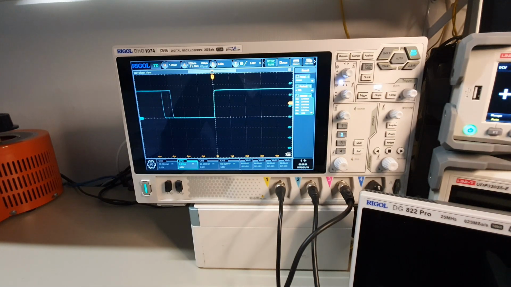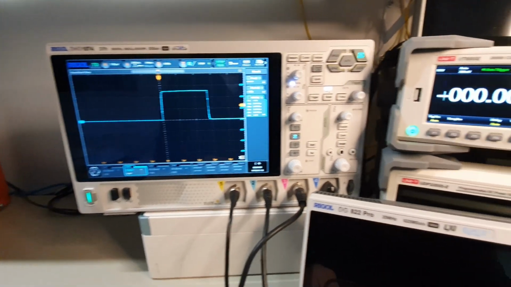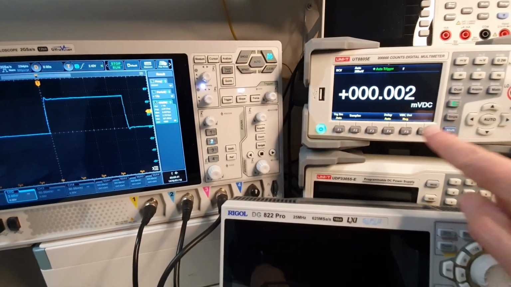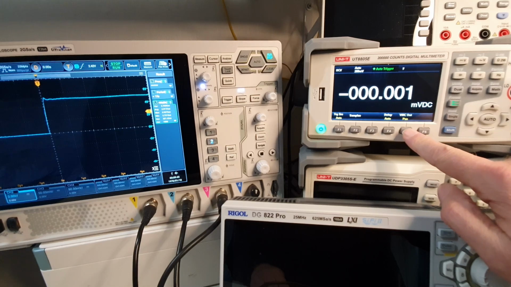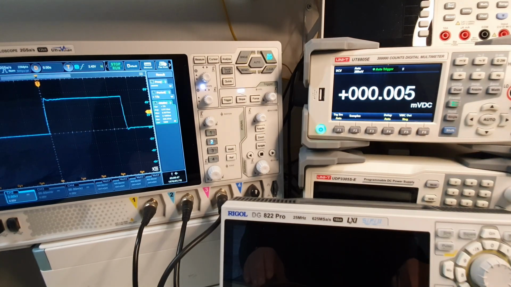There is a possibility that you change the polarity. If you go to acquire, you can also set that to a negative value with this button, neg or pos. So you have the possibility.